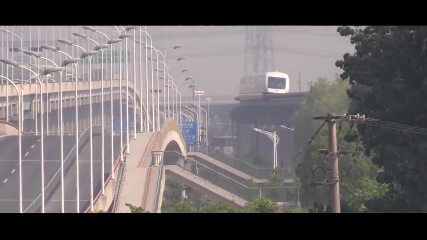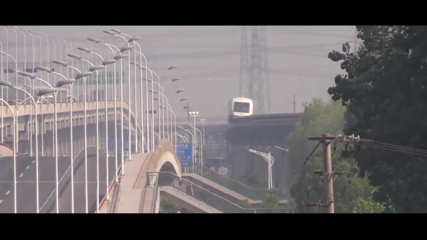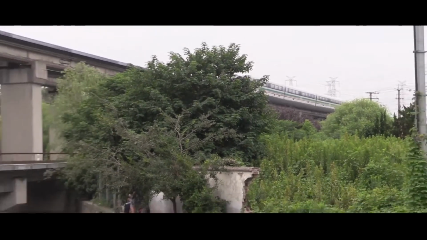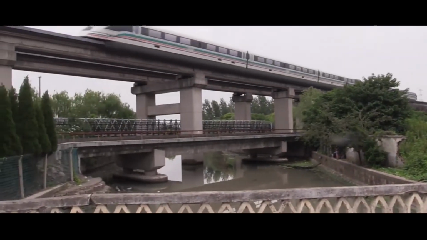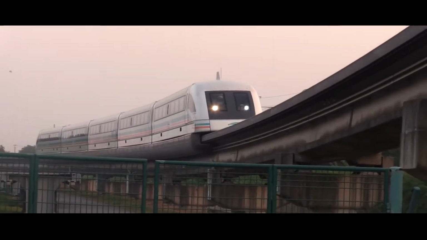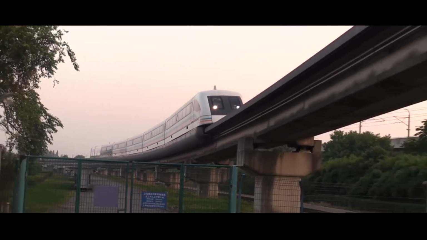The electric current supplied to the coils in the guideway walls is constantly alternating to change the polarity of the magnetized coils, and this change in polarity causes the magnetic field in front of the train to pull the vehicle forward, while the magnetic field behind the train adds more forward thrust.